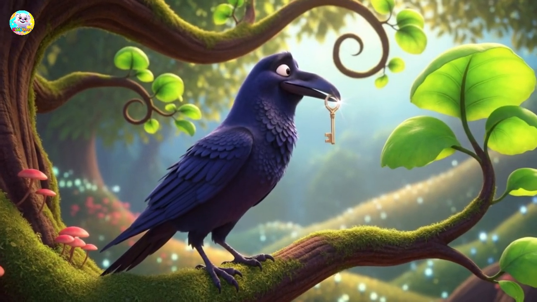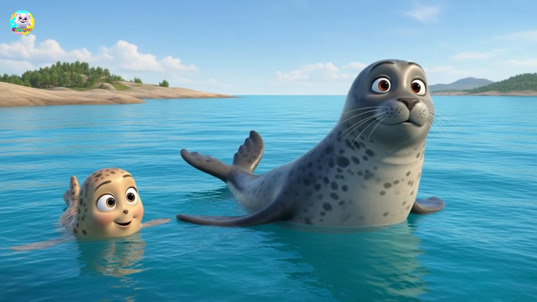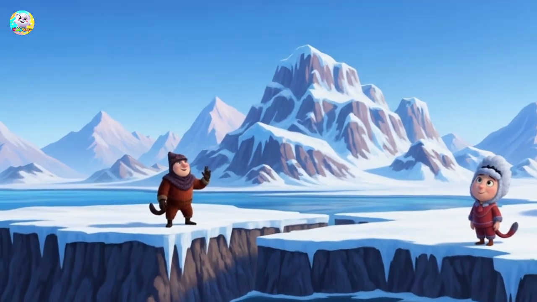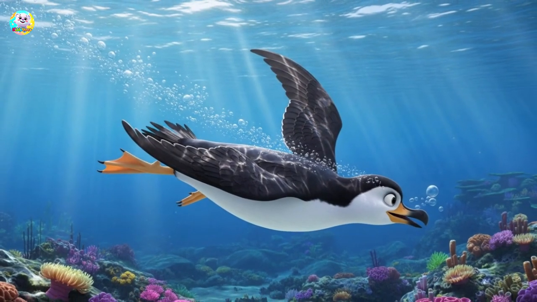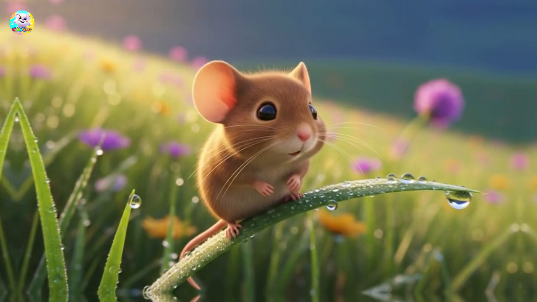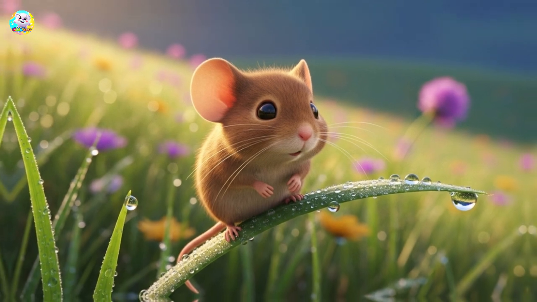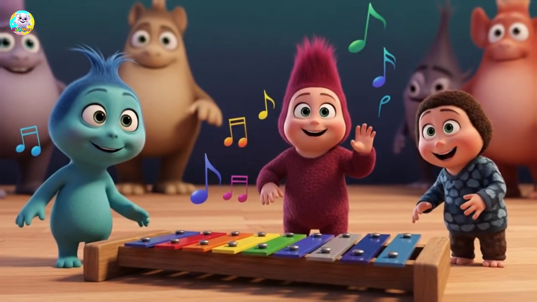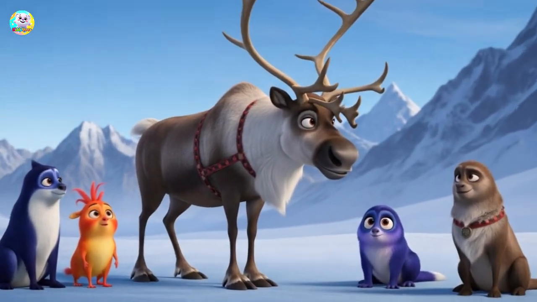S is for seal, swimming so fast. T is for tundra, cold land that lasts. U is for urea, diving bird deep. V is for vole, tiny and neat. W is for walrus with tusks long and strong. X is for xylophone, sounds in the song. Y is for Yakut, a reindeer breed. Z is for zebra finch, tiny indeed.